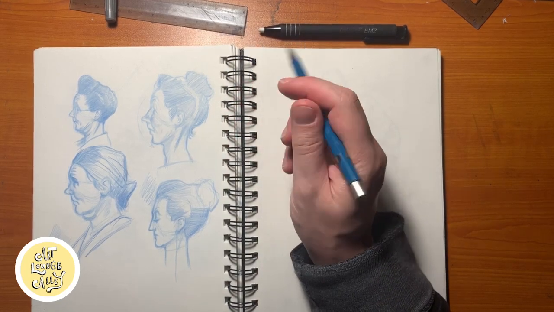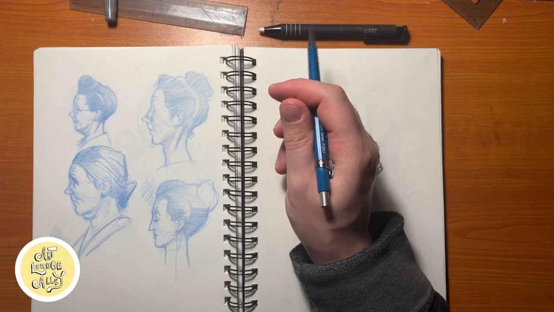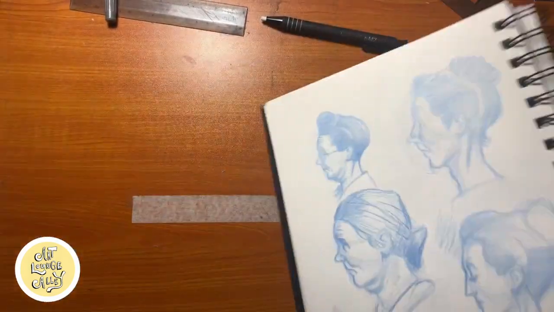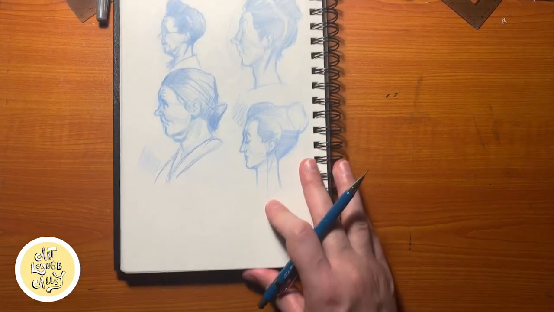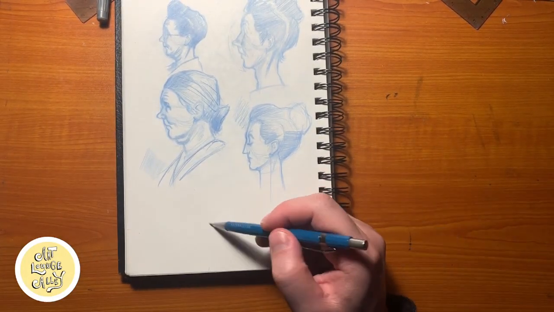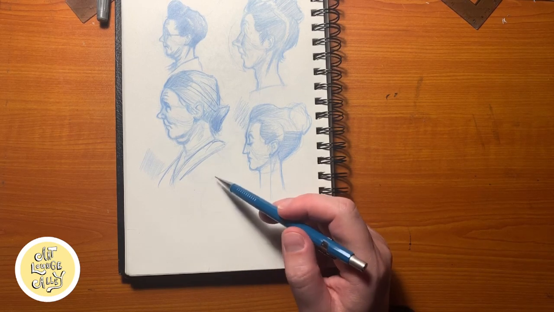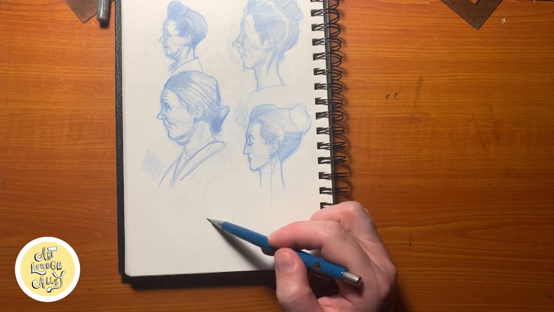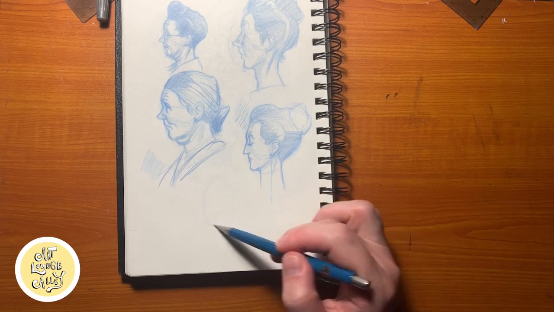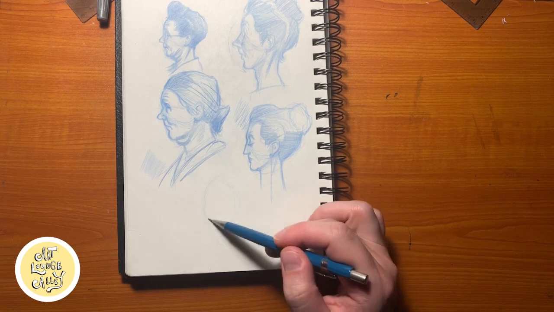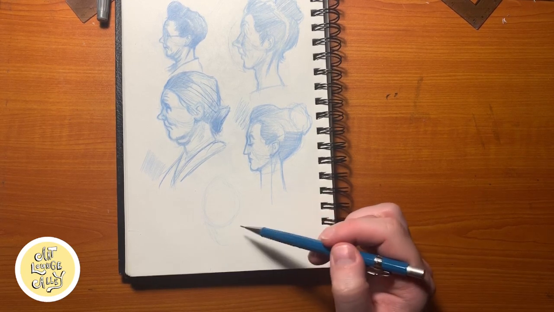So I'm going to continue on. I'm going to do one more example here, and then I'm going to move on to the next lesson. So I'm going to try to fill up the page. The goal is to fill up the page as much as possible, so I'm going to try to do that here. I'm going to have to draw a model that's a little bit smaller.